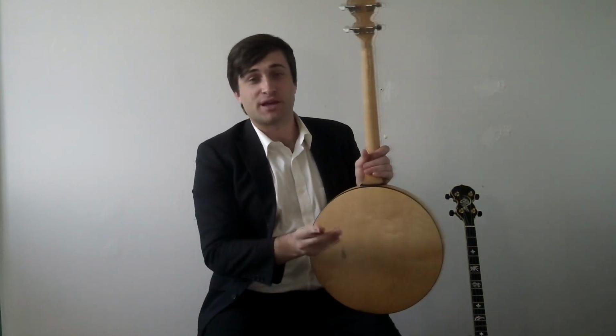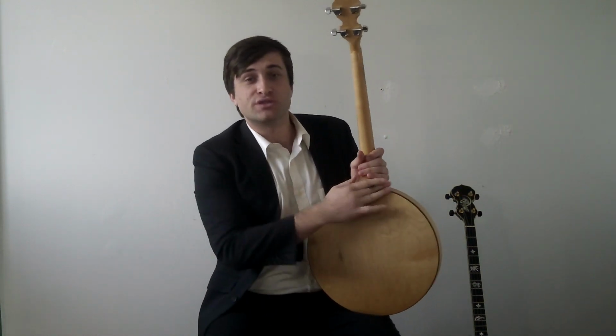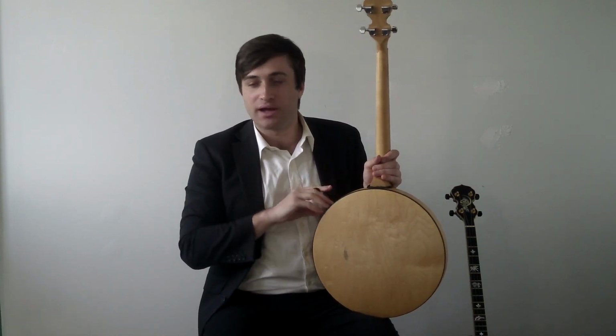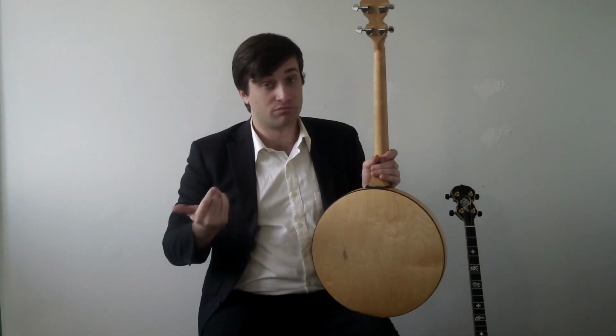Now the back of this banjo here is enclosed. That's a resonator there. We can take this off and it'll be an open back banjo. They're different sounds, and for different styles you might want to take the back off this banjo. It'll also lower the volume of the instrument.